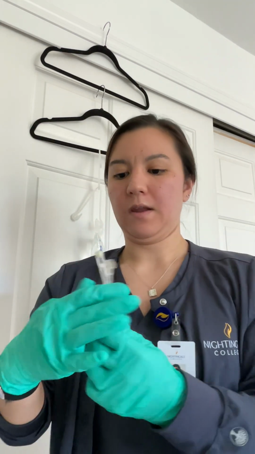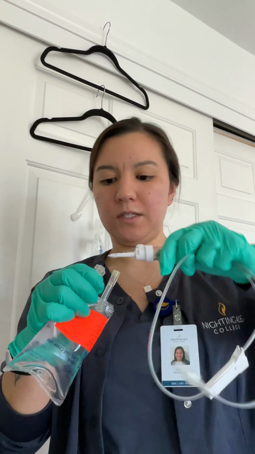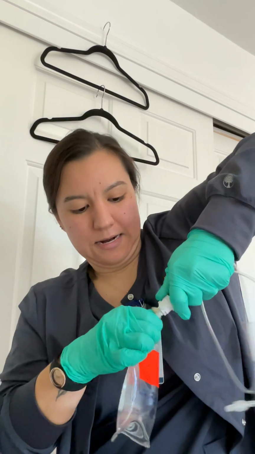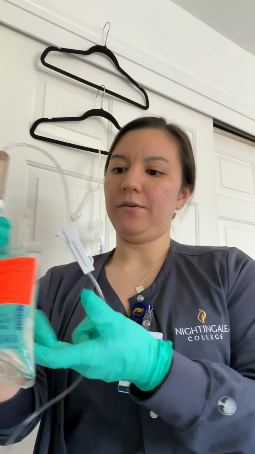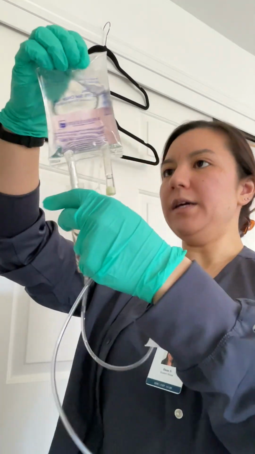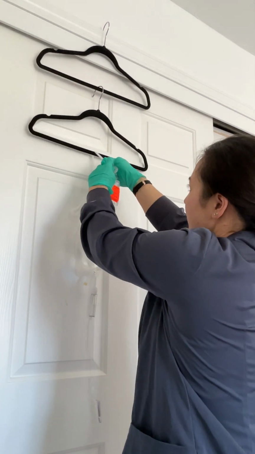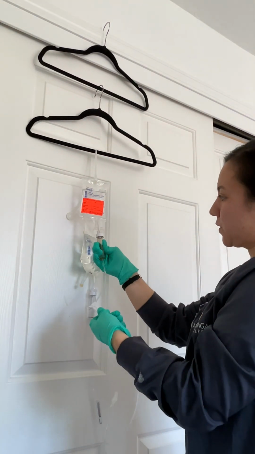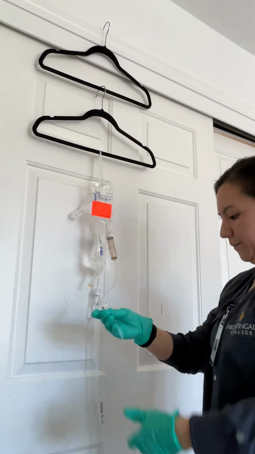All right. I'm going to grab my tubing, take off the spike cover, and we're going to spike this one, pushing it all the way through. Alrighty. Same thing with this one. We're just going to make sure that the roll clamp is all the way down before flipping it. This piggyback is going to hang higher than our actual fluid. So same thing with this one. We're going to squeeze the tube, making sure that we get it halfway full.